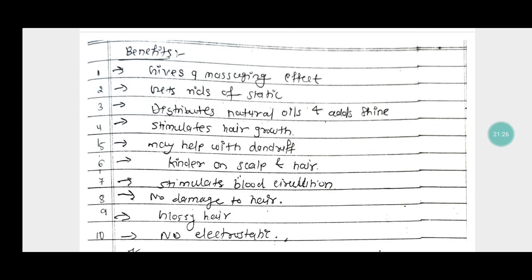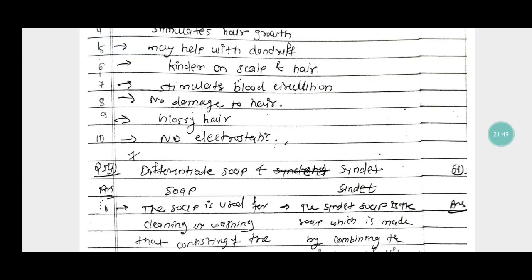And the benefits of combing are: it gives a massaging effect, removes dirt from the scalp, distributes natural oils, adds shine, stimulates hair growth. It may help with dandruff, reduces tangles on scalp and hair, and stimulates blood circulation. No damage to the hair, glossy hair, no electrostatic.